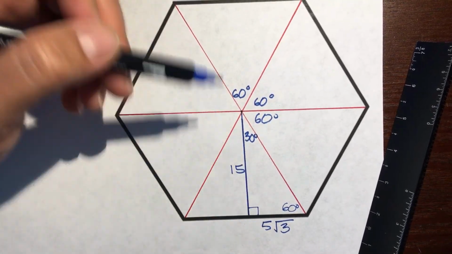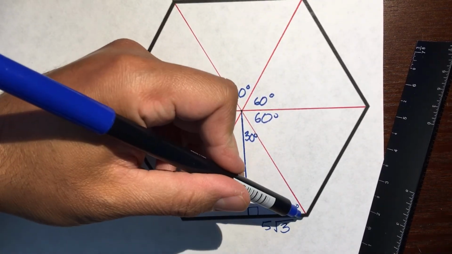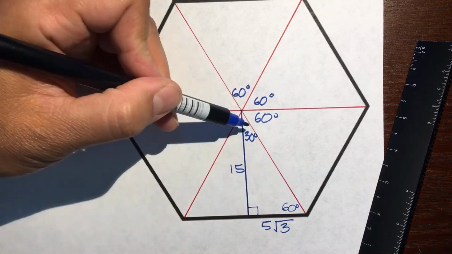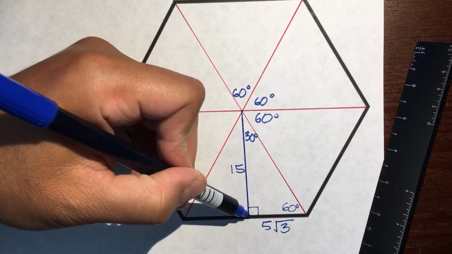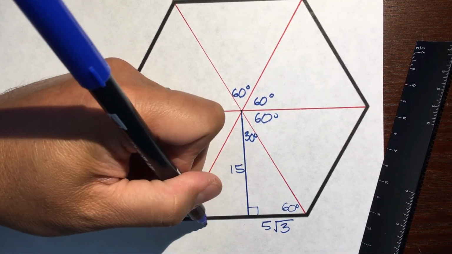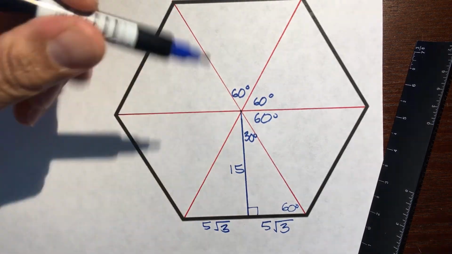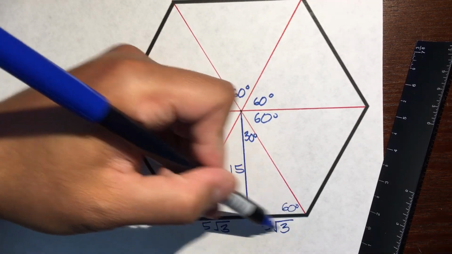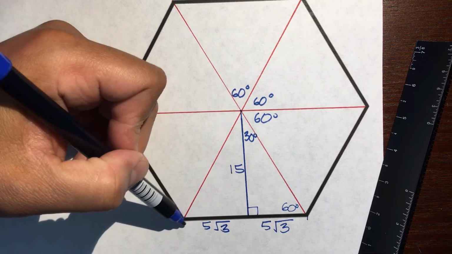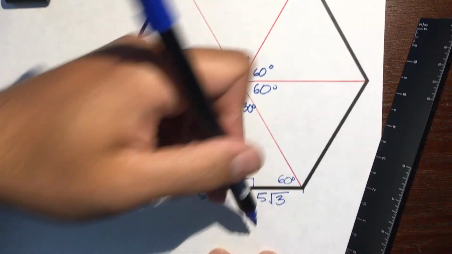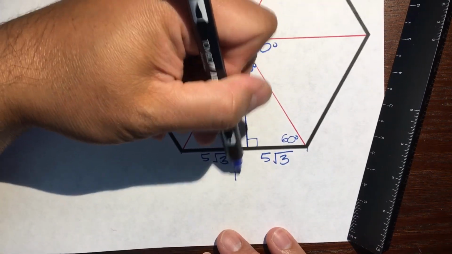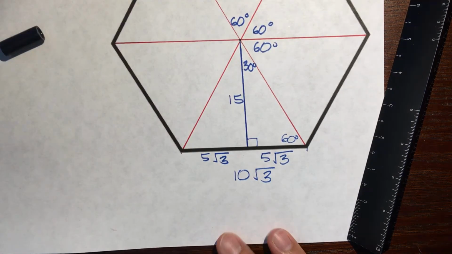Okay. And so now, if from here to here in this triangle that we're focusing on is 5 radical 3, this right here has to be 5 radical 3. And that means this entire length of this regular hexagon is 10 radical 3.